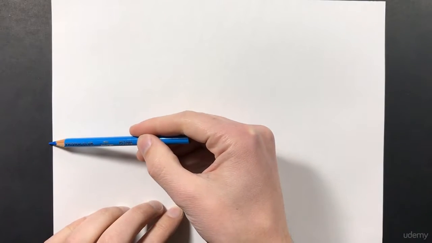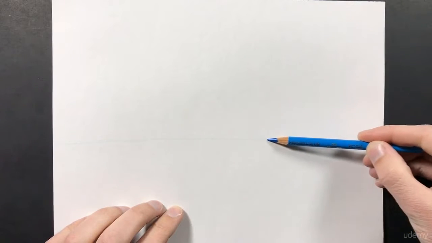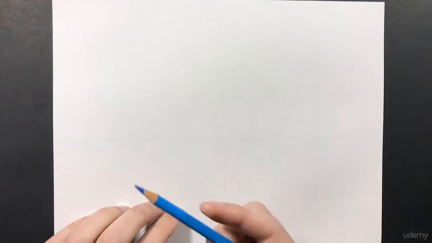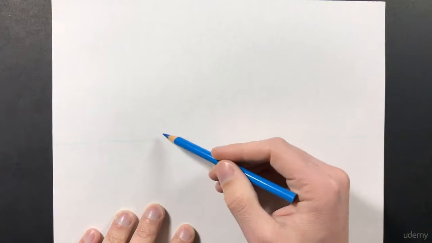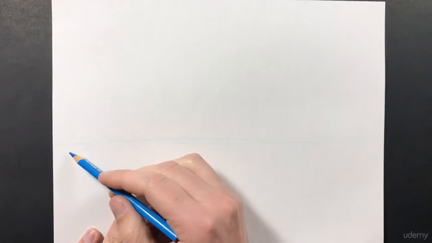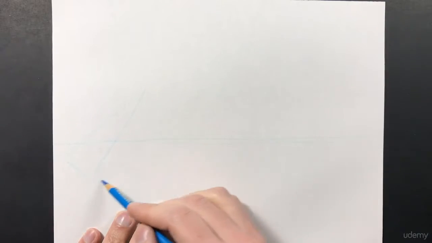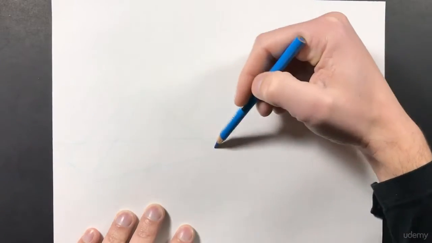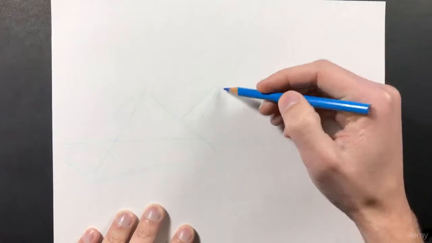The first thing I'm going to do is decide where my horizon line is. Now, a horizon line is just the line between the sky and the earth. So that's going to be my horizon line right there. Next, I need to decide where I want my mountains. So I'm going to make my mountains sort of pyramid shapes. So I'm going to make one right about here. Like so, and then I'll put a second one right next to it.